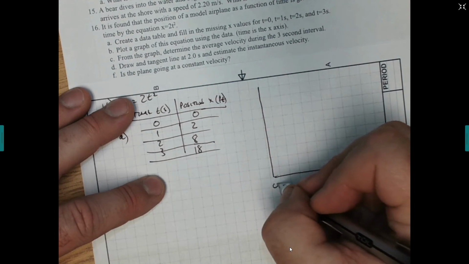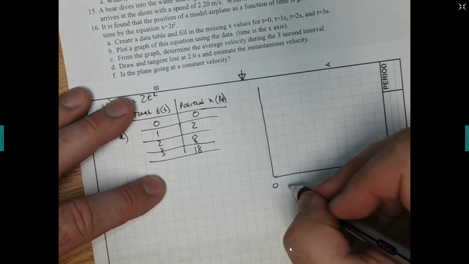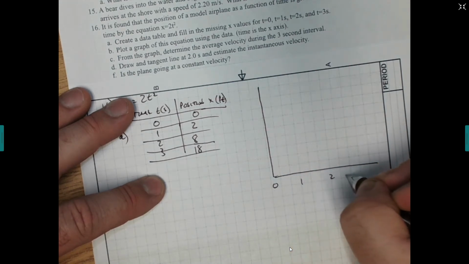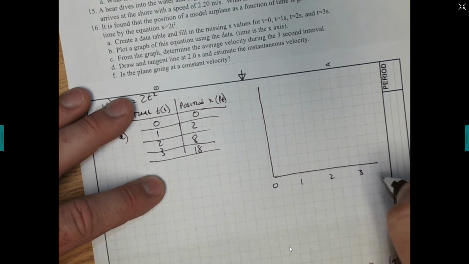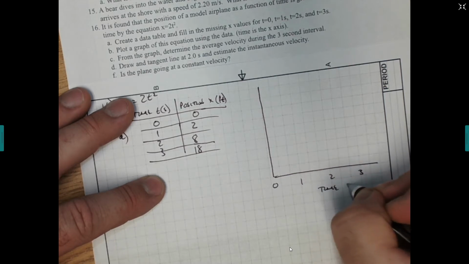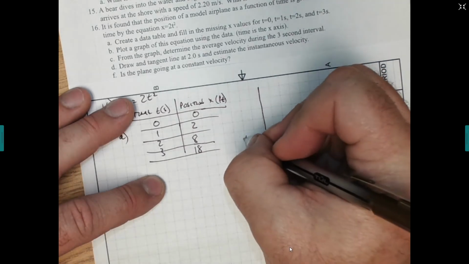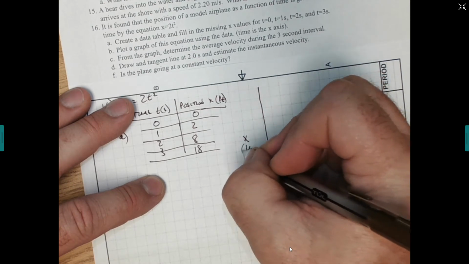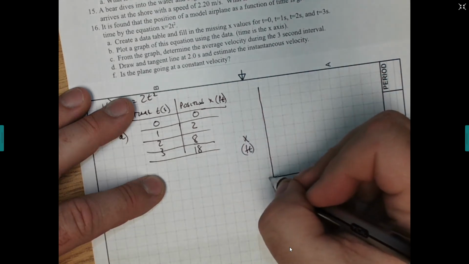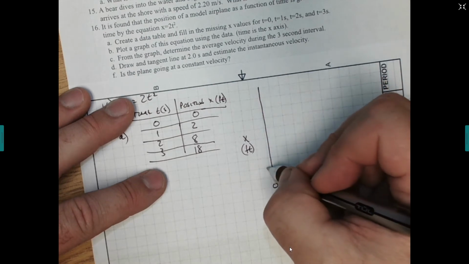Okay, so we'll call this time 0, and then 1, 2, 3. This is my time in seconds, and then this is my position. We've said we're going to call it feet. We started at 0, and we have to come up with some. What are we going to make this?